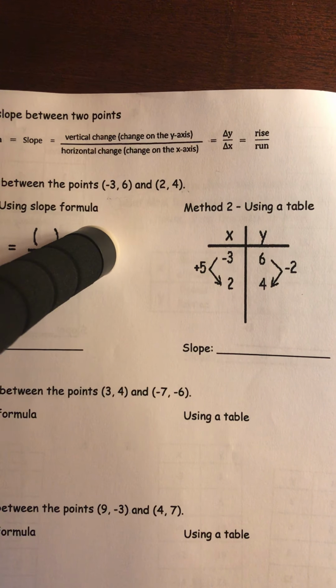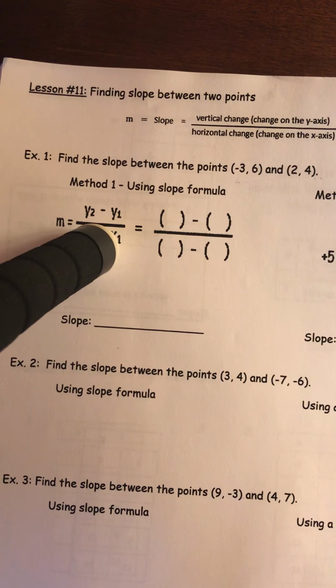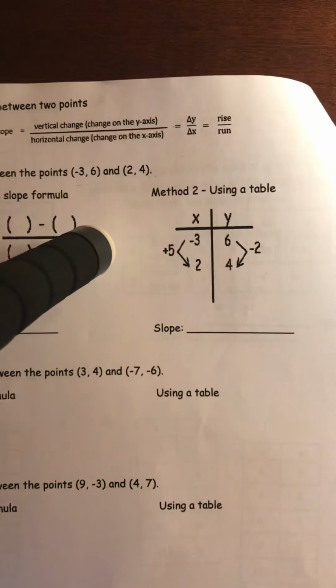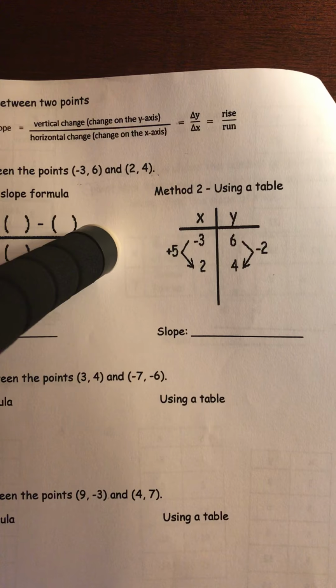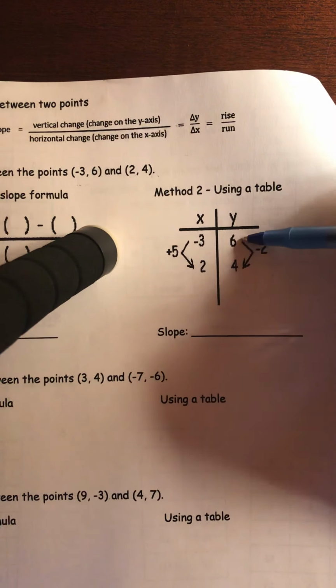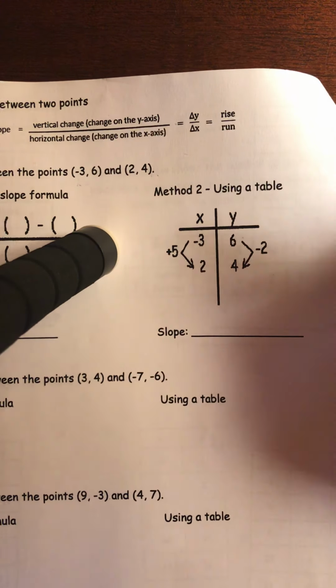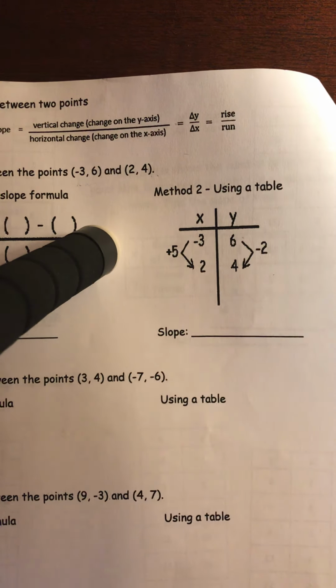So first example is find the slope between the points -3, 6 and 2, 4. We're going to start by just using our data table method because that's what you're familiar with right now. So you put the 2 points that they're giving you into a data table, just like we've been doing all last week.